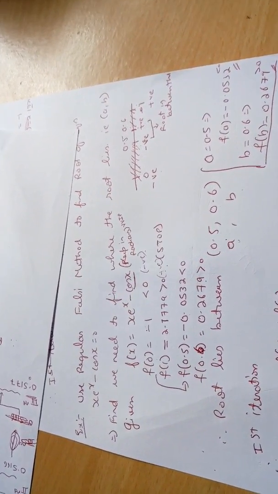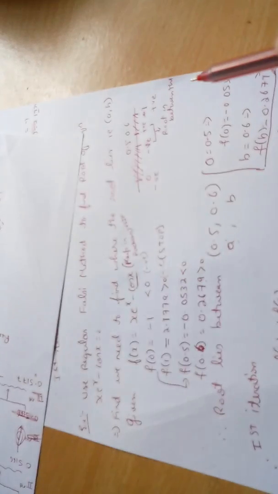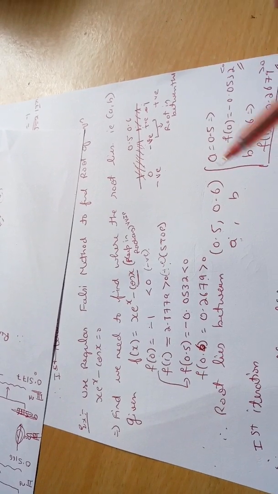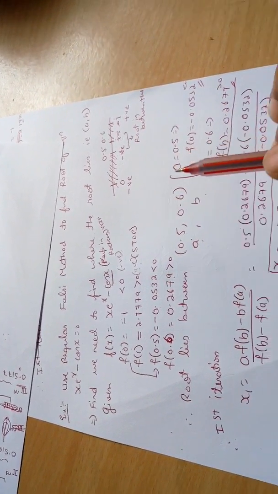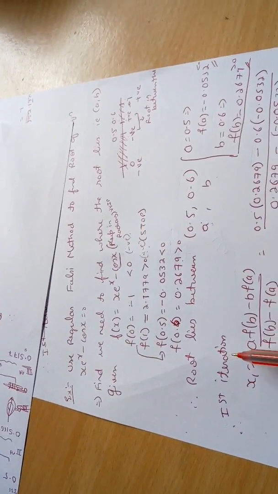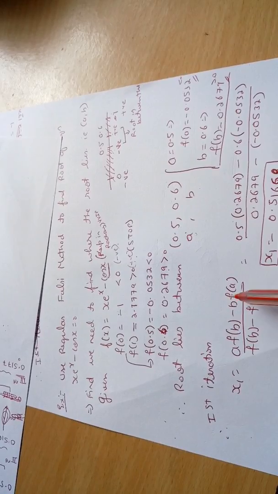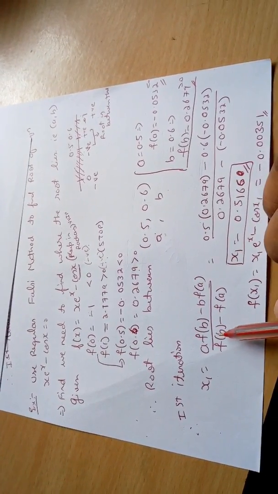Okay. After getting this, now I have to go for the first iteration. So my first iteration formula is x1 is equal to a into f of b minus b into f of a divided by f of b minus f of a. Substitute the values. You know what a is?